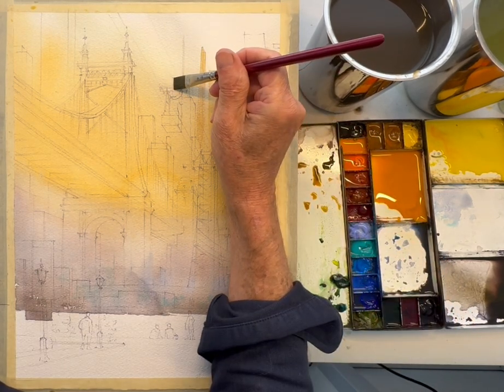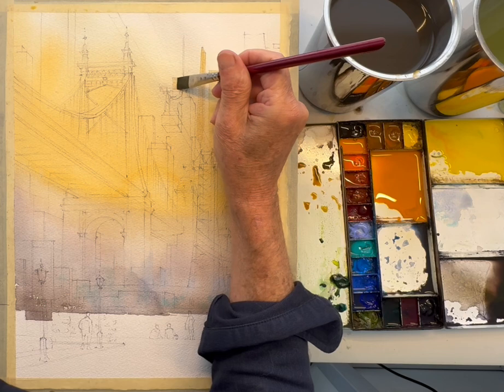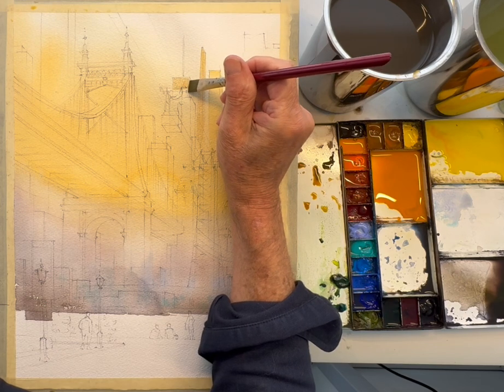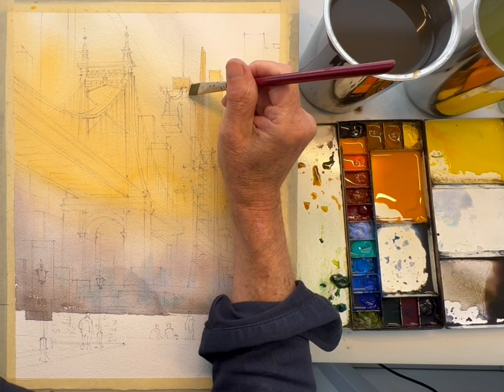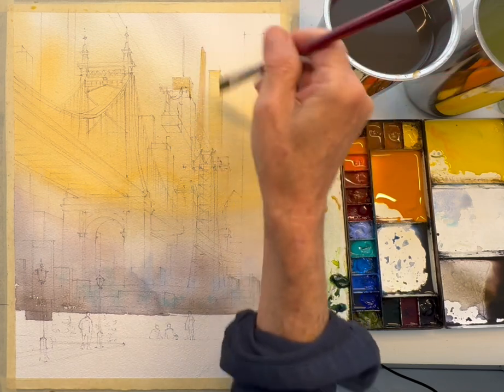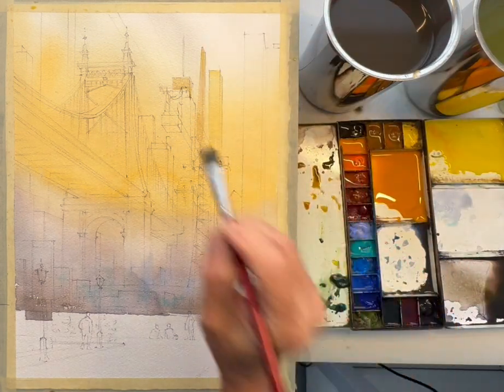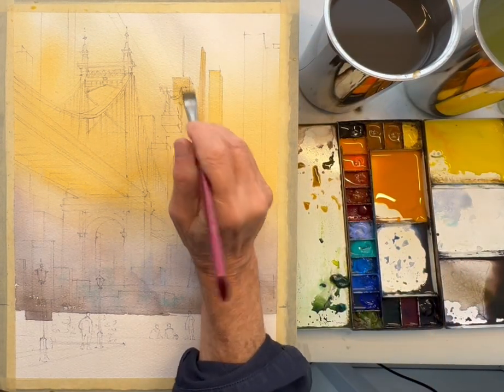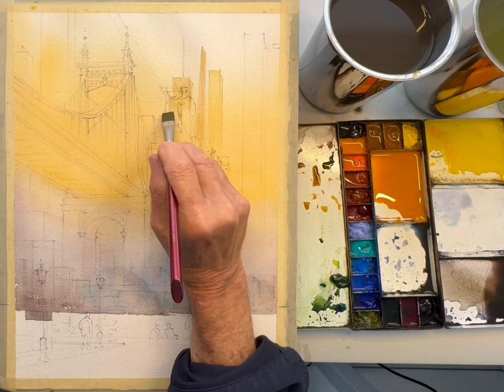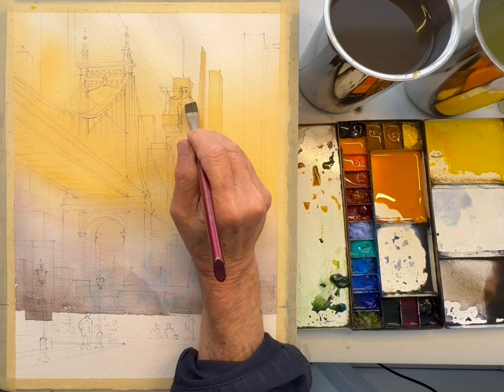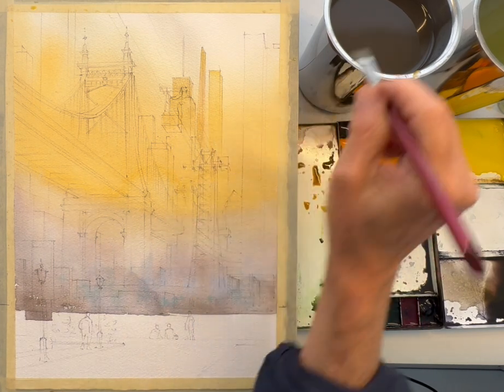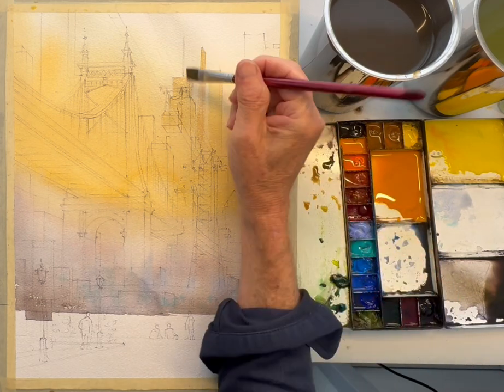So, yep, this building is a little bit closer, so in my palette I used a similar soup that I mixed up for these, but I dropped in a little bit of burnt umber, or Van Dyke brown, just to give it a little more presence.